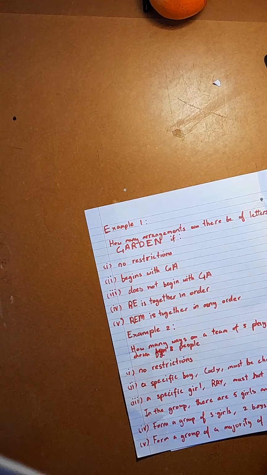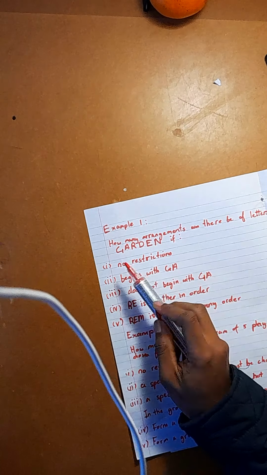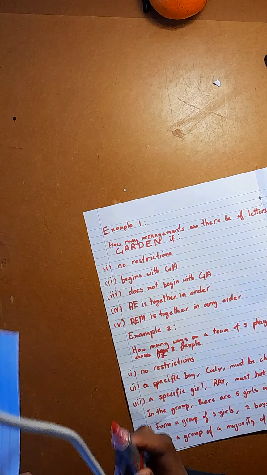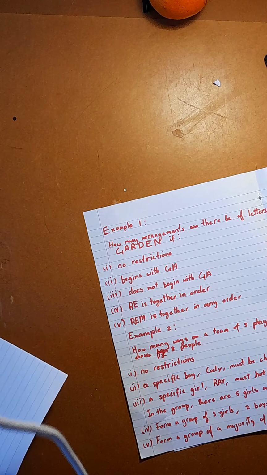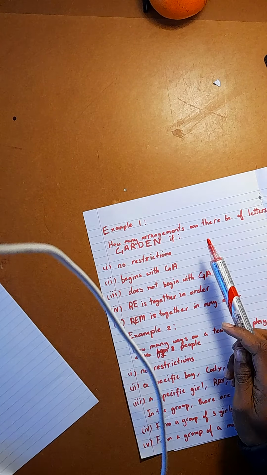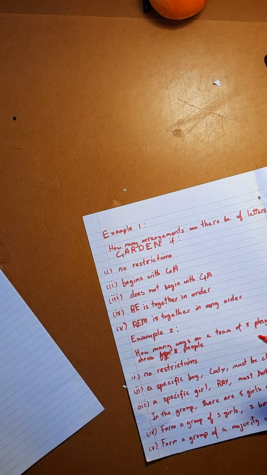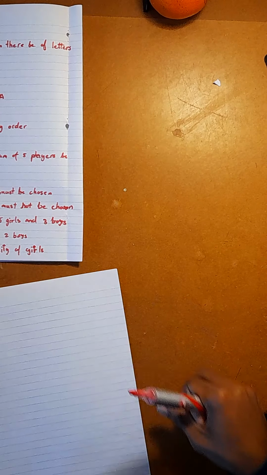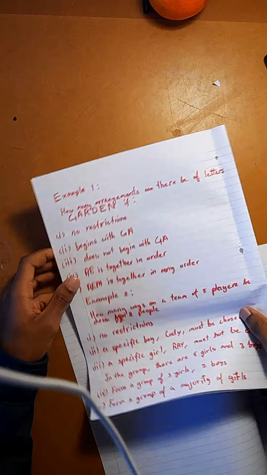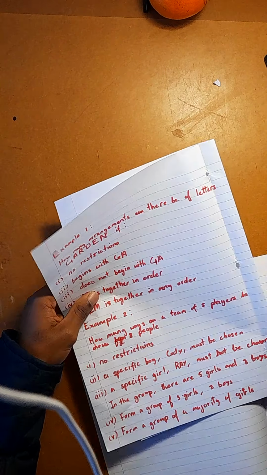What it means there are no restrictions is that this set of letters here are taken only as they are, and there's no other factor determining how they are going to be arranged. It's only how many arrangements can we make with these letters. So, because it's talking of arrangements, then order matters. So this is a permutation.